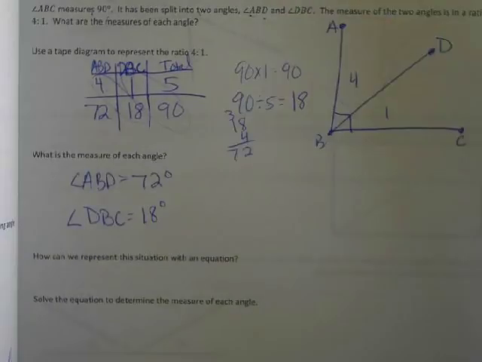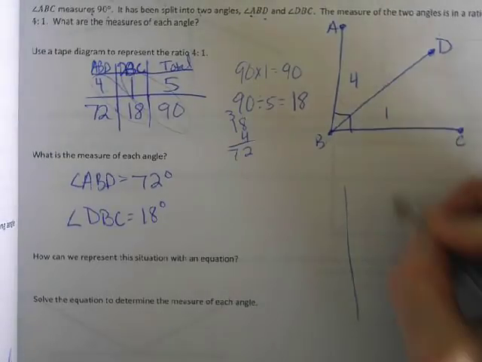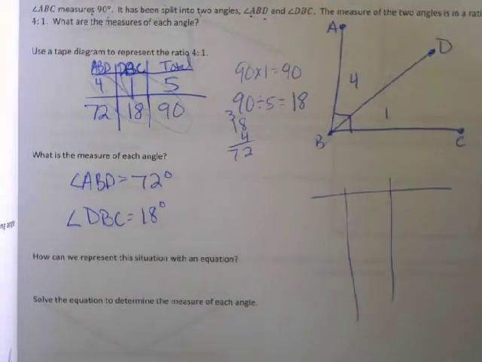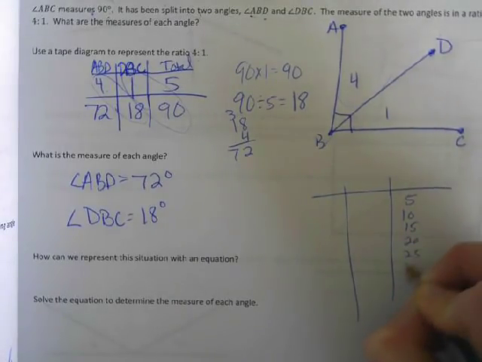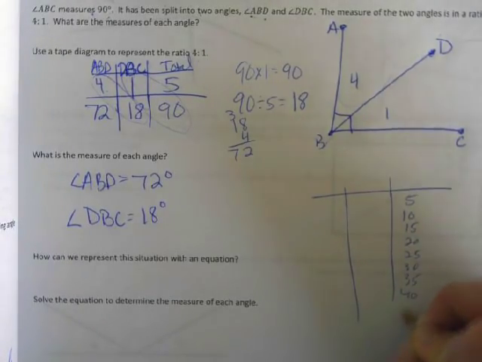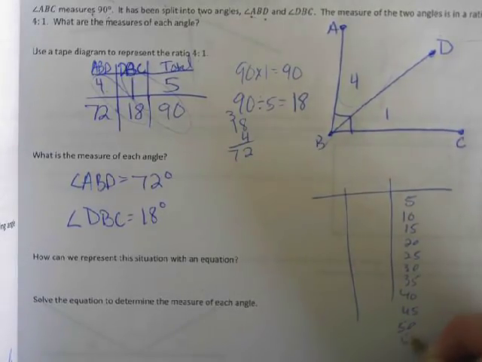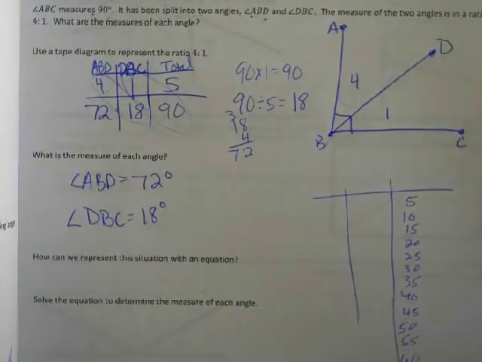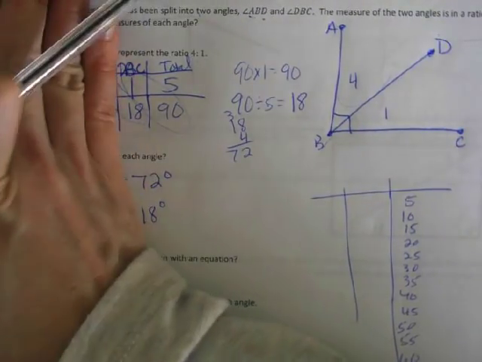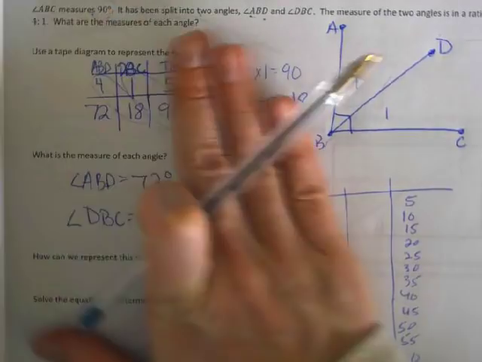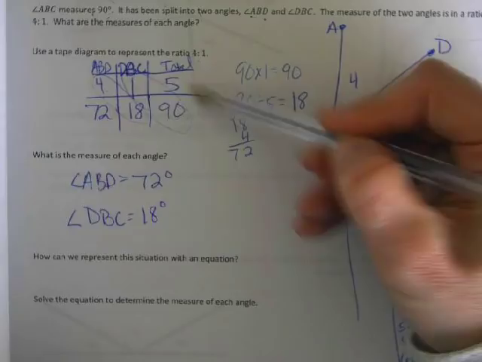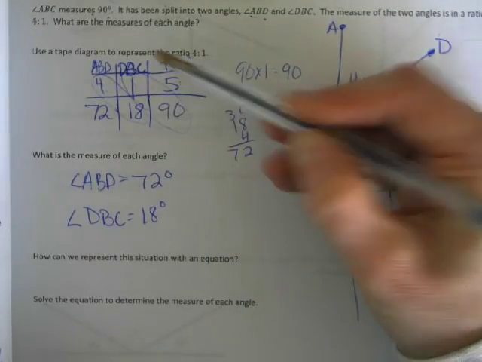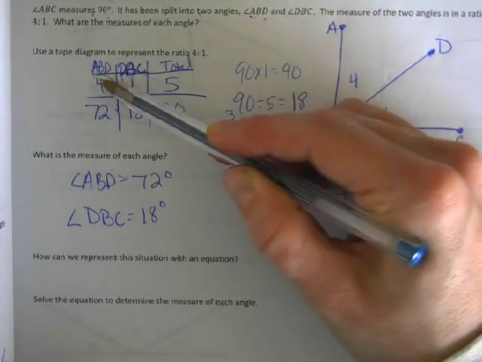Now, like I said, you could have actually skip counted all the way down until your total became 90. So you would have done 5, 10, 15, 20, 25, 30, 35, 40, 45, 50, 55, 60, and you could have just kept going until you got to 90. That takes too much time. So proportions are really easy. You set it up like that first, and then you just do that last part there. You also could have divided 90 divided by 5, and you would have gotten 18. So 18 times 1 and 18 times 4.